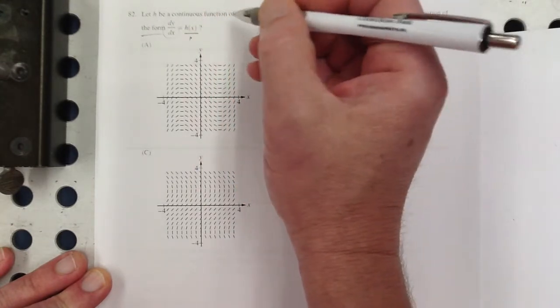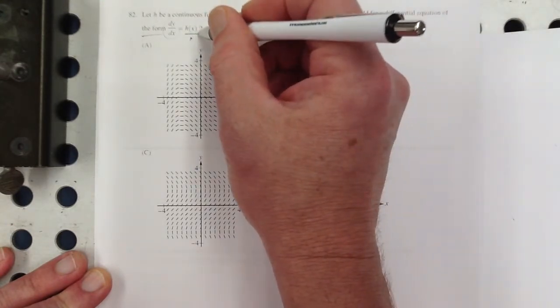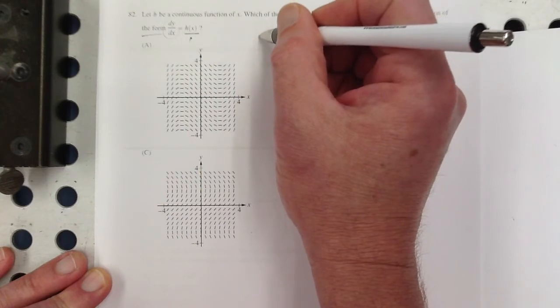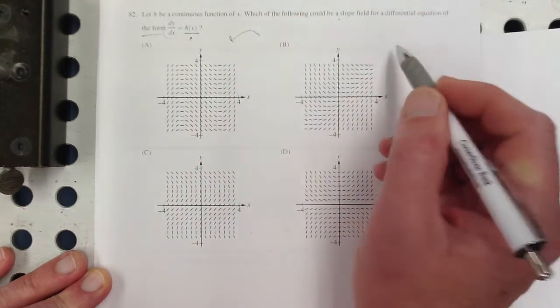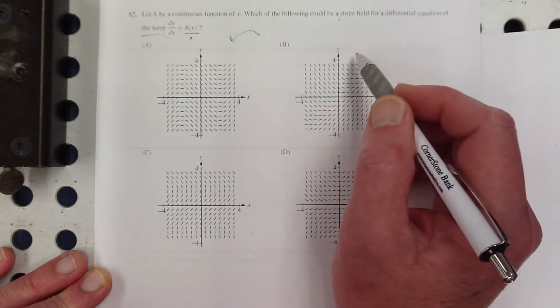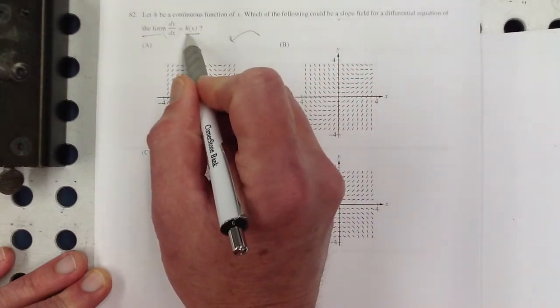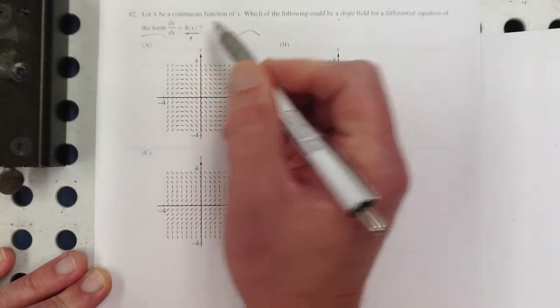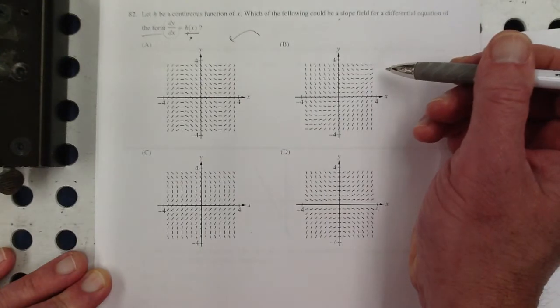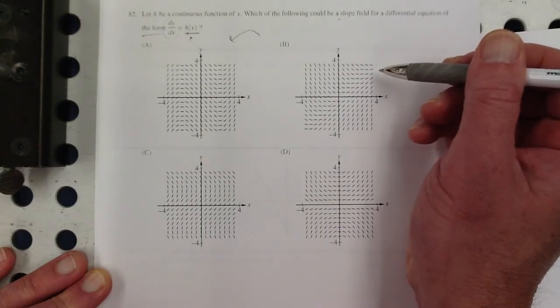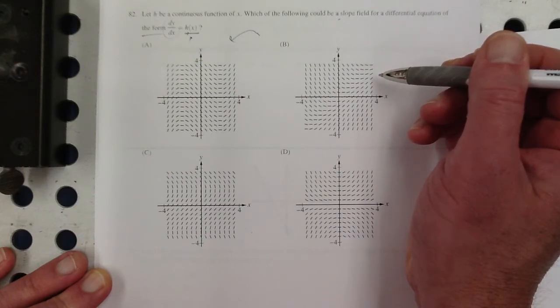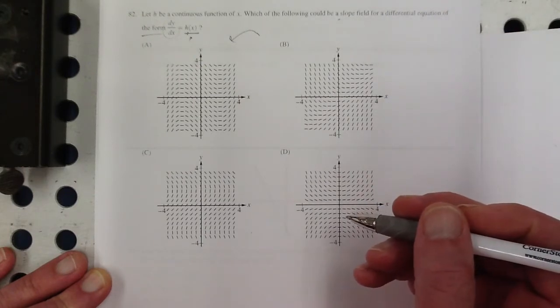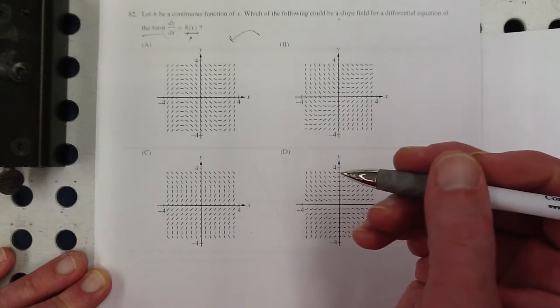If h is continuous, then the antiderivative of that, let's see, we have no jumps, no vertical asymptotes, and no holes.